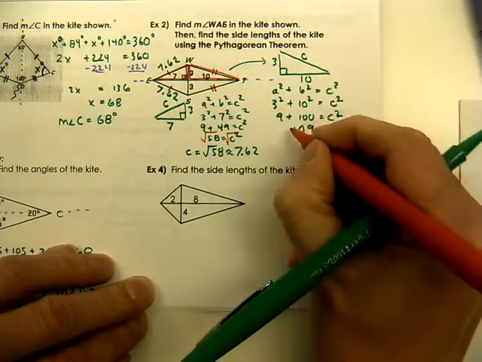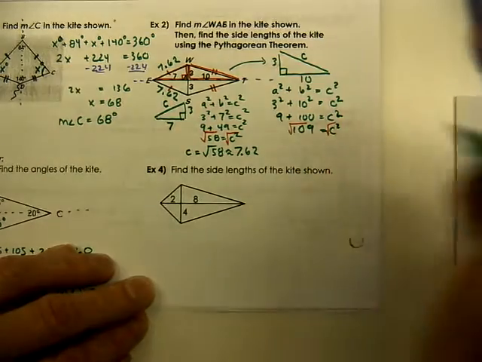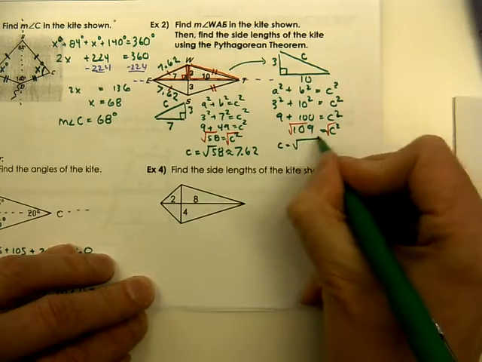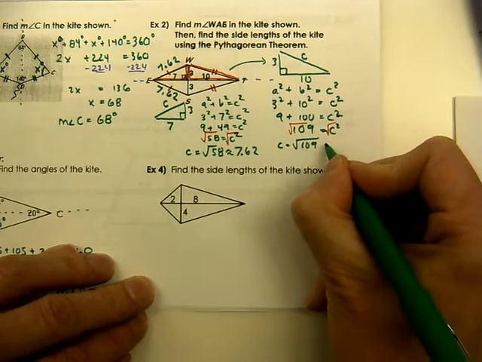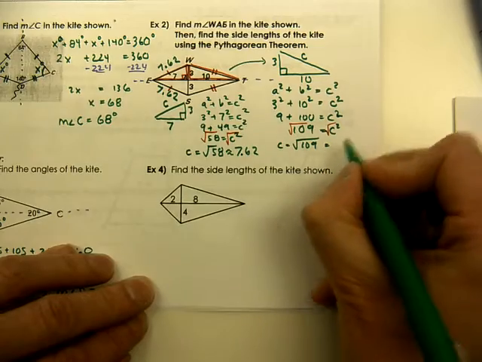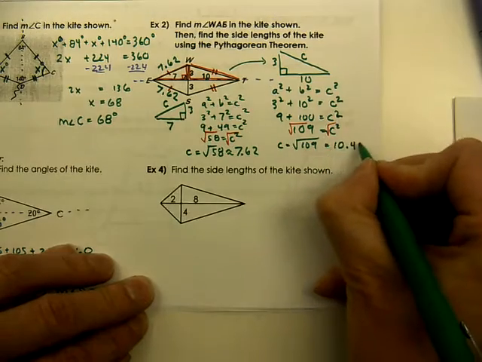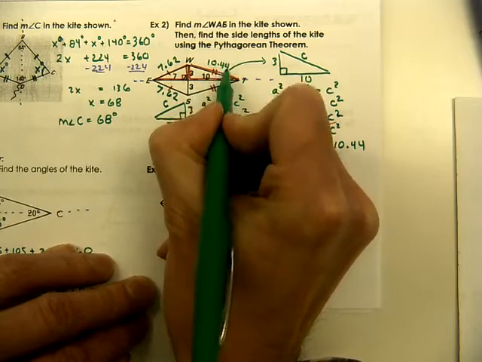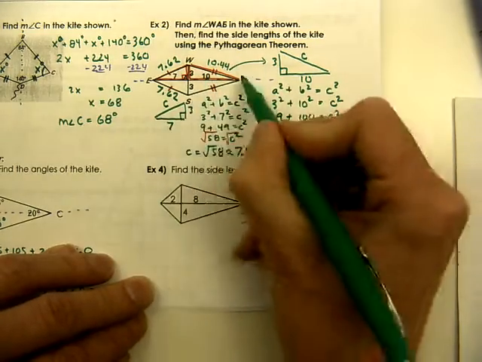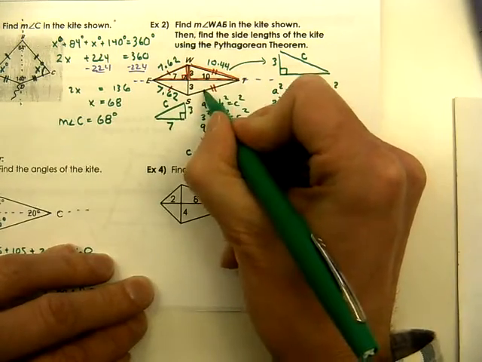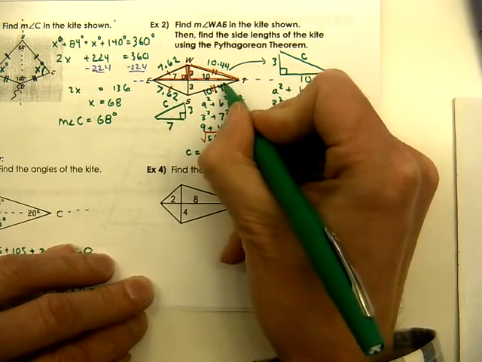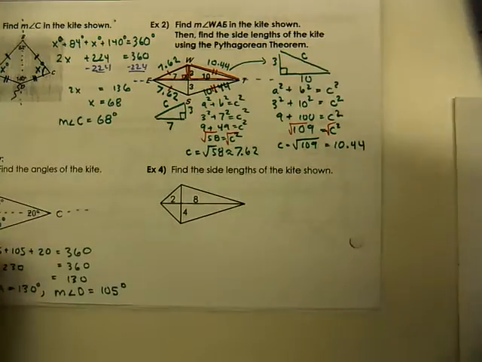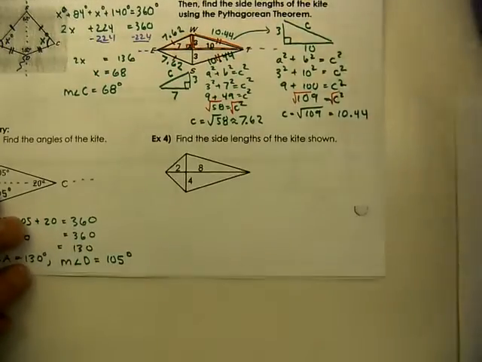And then we'll take the square root of both sides. So there's its exact length, but as I go to the calculator, 10.44 is that result. So this is a length of 10.44 from W to T, and then from S to T, that is also 10.44.